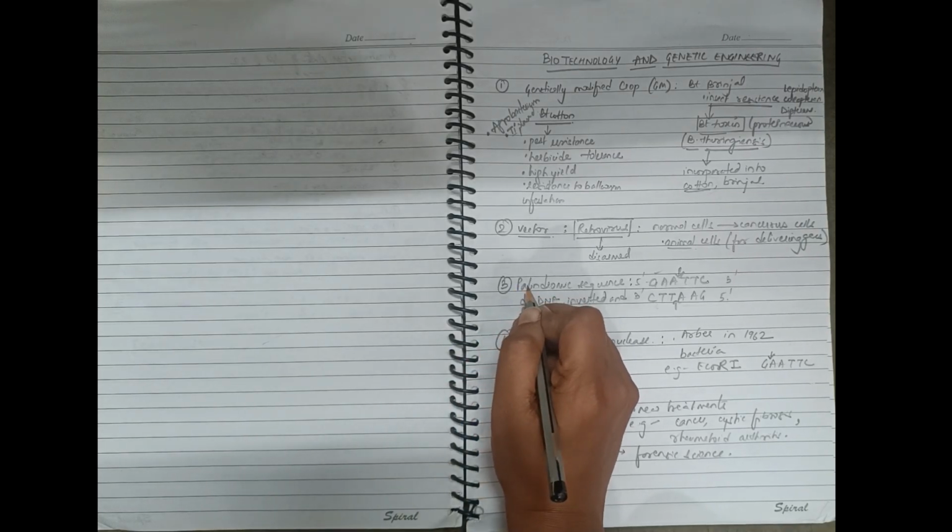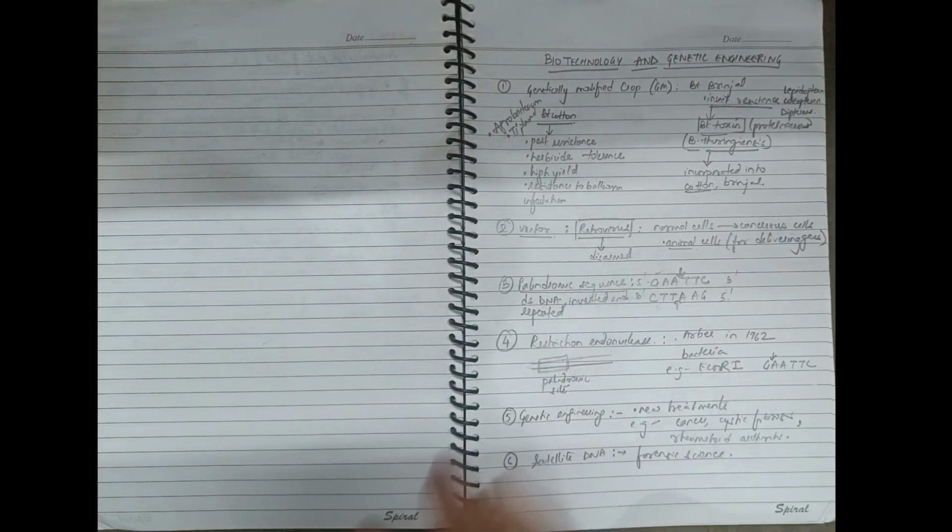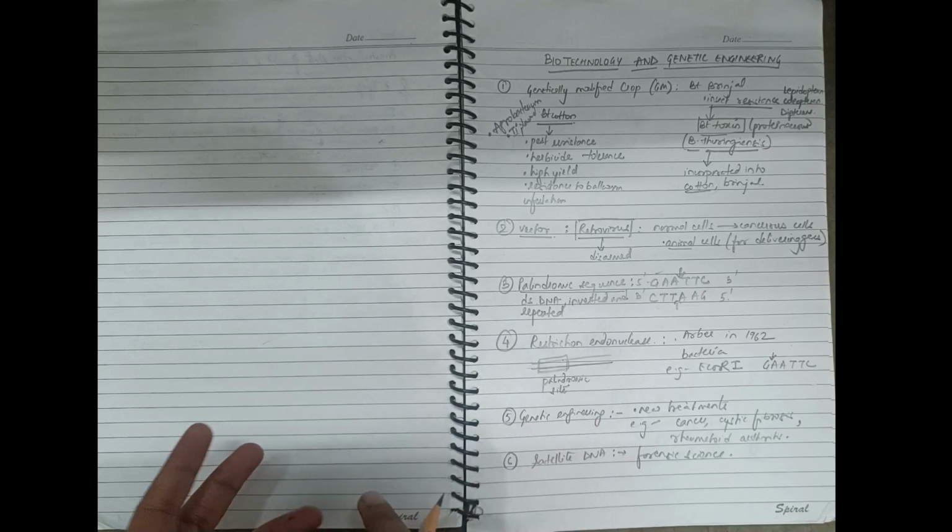Hello, friends. If you remember, last day we were discussing some MCQ based theory part on the chapter Biotechnology and Genetic Engineering. So, we'll revise once again. What were we studying? We were studying about the palindromic DNA sequences. What are they? Palindromic DNA sequences can be read the same from the left and right.